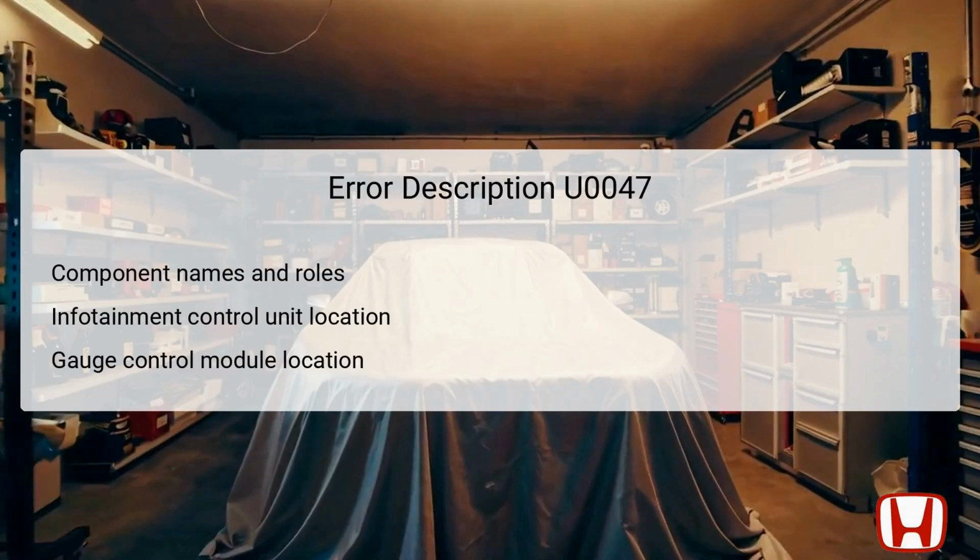DTC U0047 affects two key components: the gauge control module and the infotainment control unit. The gauge control module measures and displays various vehicle functions, such as speed and fuel levels. It is typically located behind the dashboard cluster, directly communicating with the displays that present essential information to the driver. On the other hand, the infotainment control unit is responsible for audio, navigation, and climate controls, situated centrally, usually on a dashboard. A failure in communication between these components can lead to inaccurate readings and malfunctioning displays.